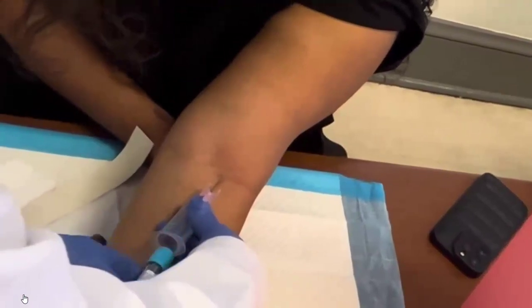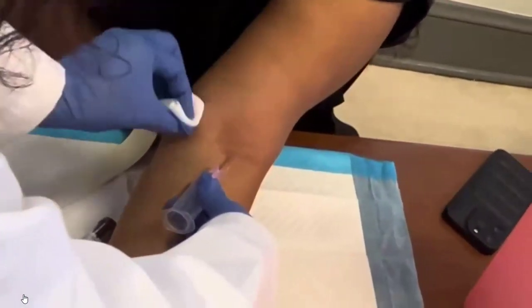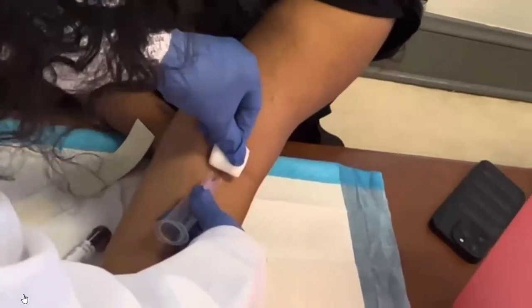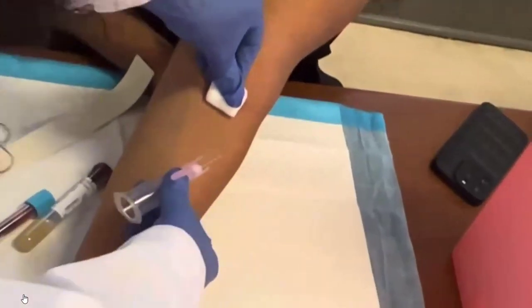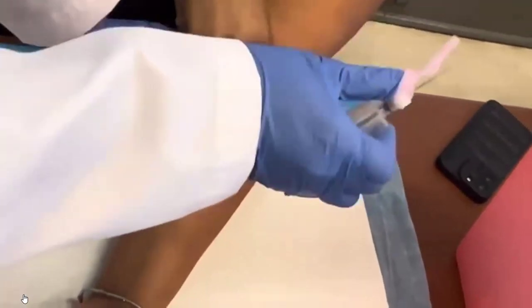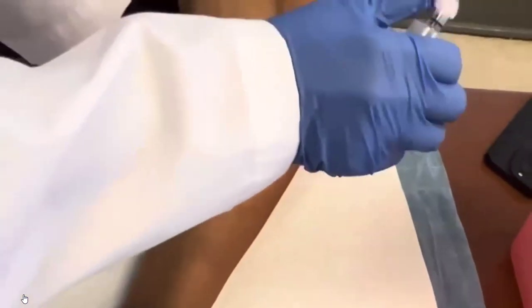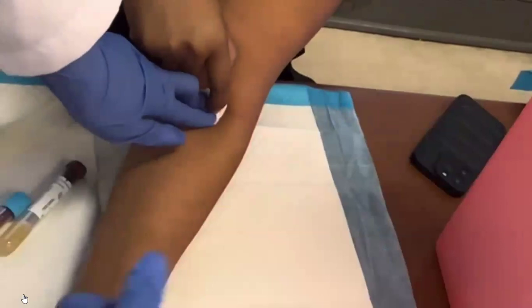Alrighty, notice I use my flange. Alright, and then I'm going to have her apply pressure. Lock your needle or activate the safety device as soon as you come out, okay? You don't want to stick yourself. So we're going to lock right away, and then we're going to put it in the shock container, okay?